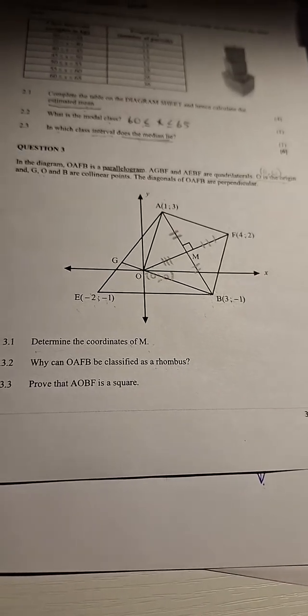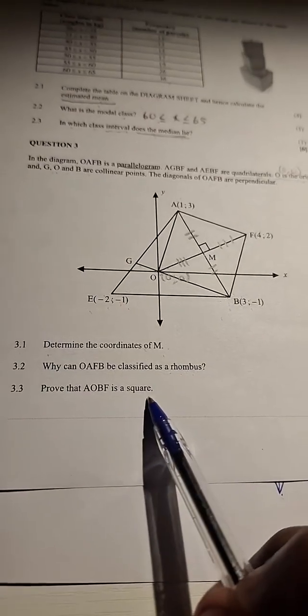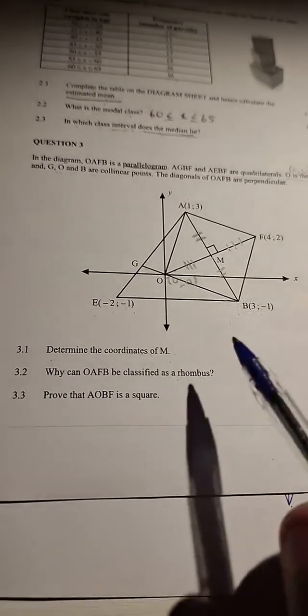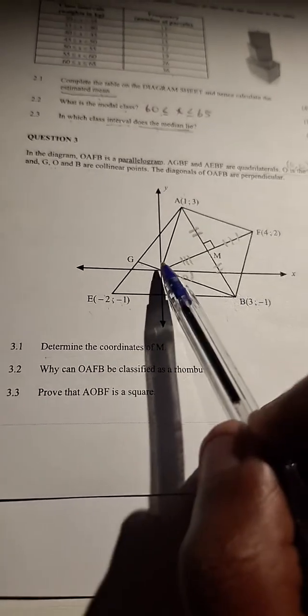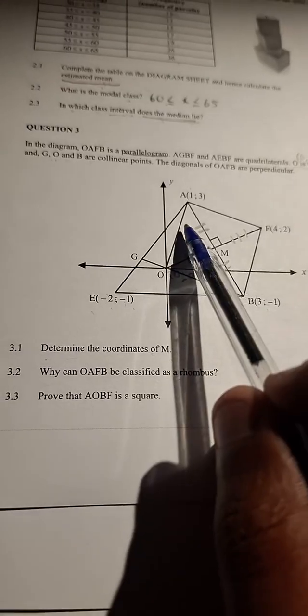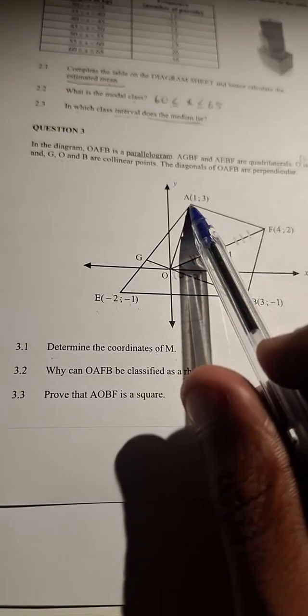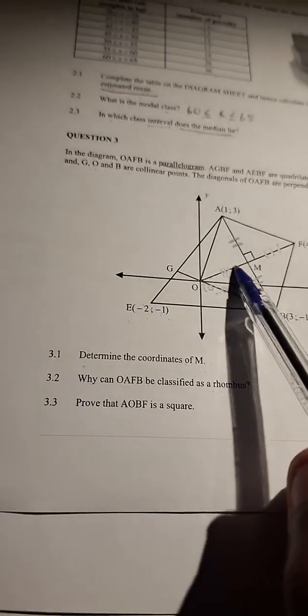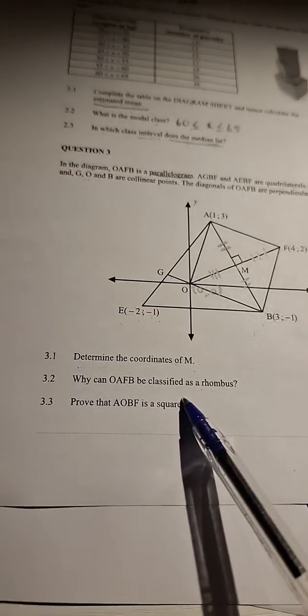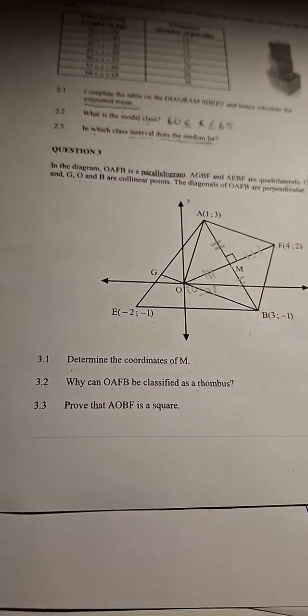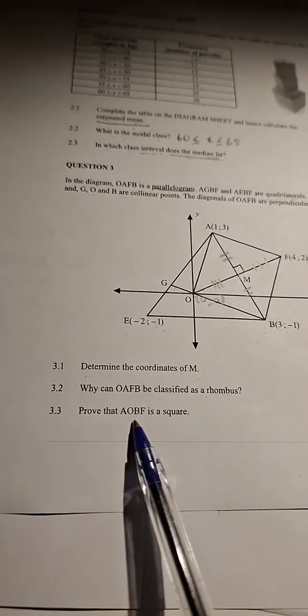And then the conclusion will be that AOBF is a square. Why? Because it is a rhombus that has a pair of adjacent sides that are perpendicular, because the corner angle is 90. A rhombus that has corner angles that are 90 is no longer just a rhombus, it is elevating its status to become a square. So we're elevating the status here from parallelogram to rhombus to square.